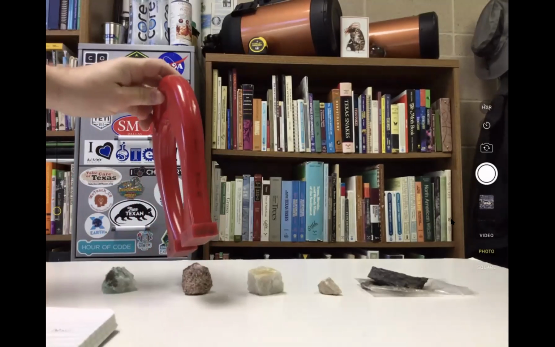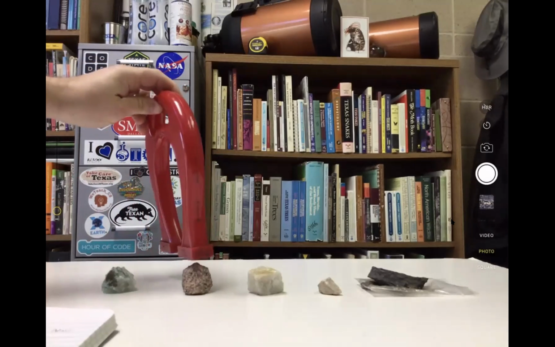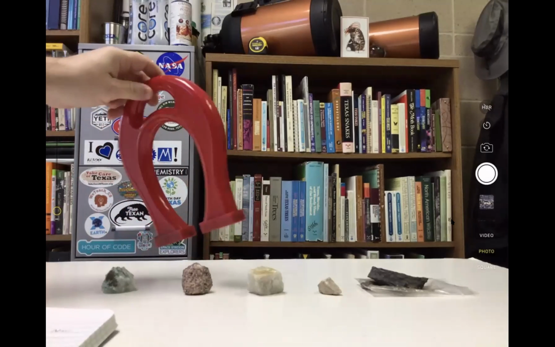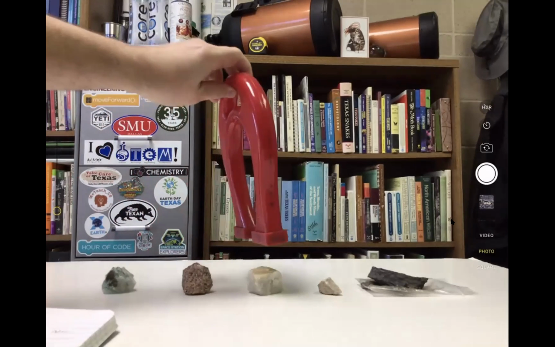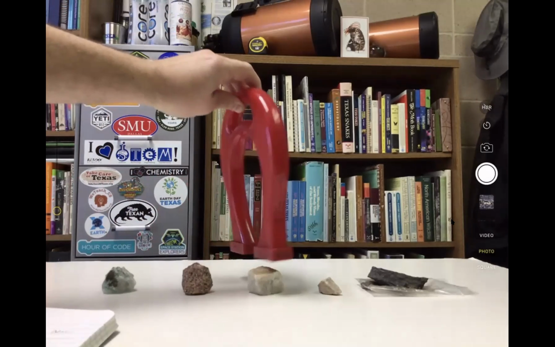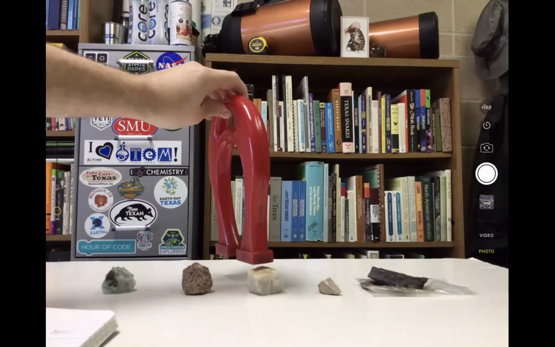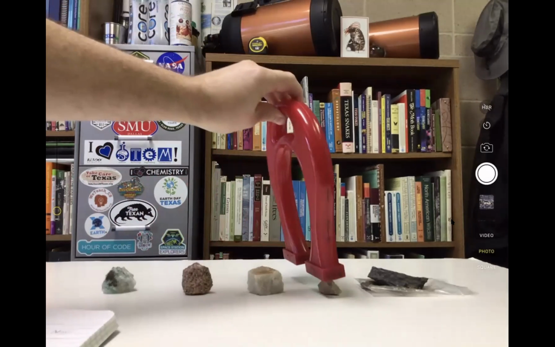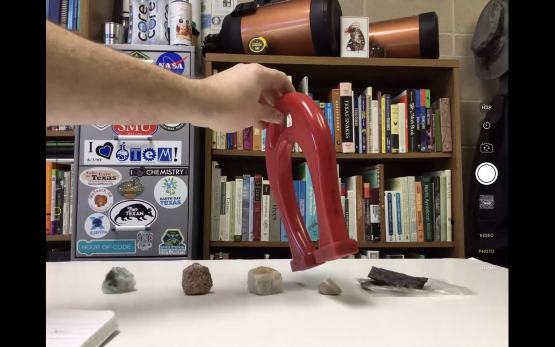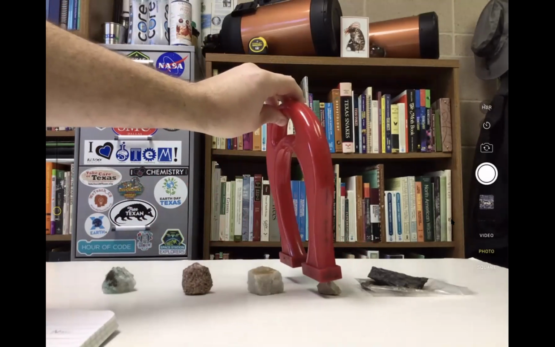How about granite? Is granite magnetic? It does not seem to be attracted to the magnet at all, so no. How about calcite? Again, no, it is not attracted to that magnet. How about sandstone? Again, no, not attracted to the magnet.